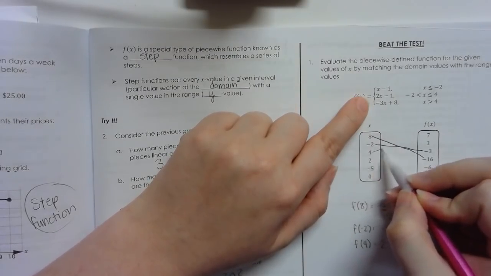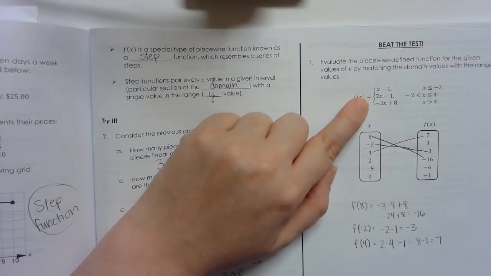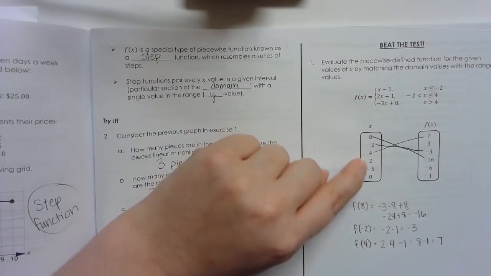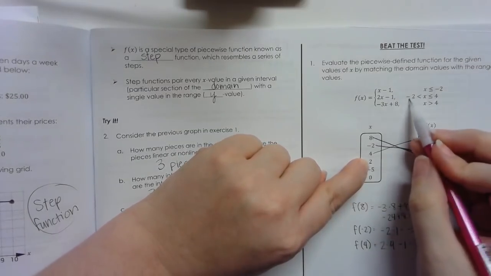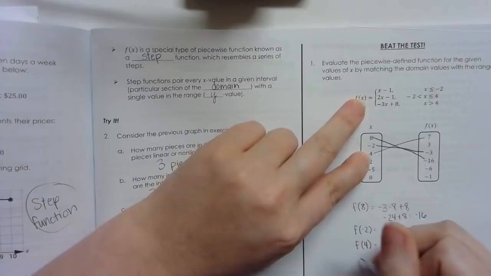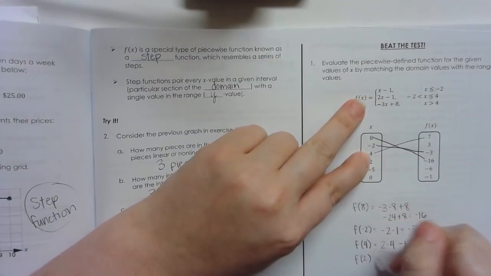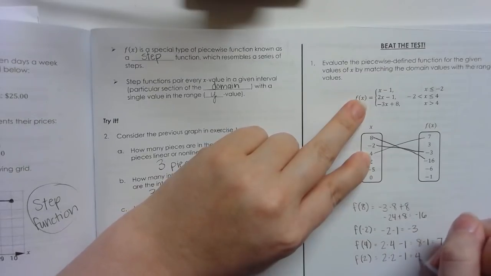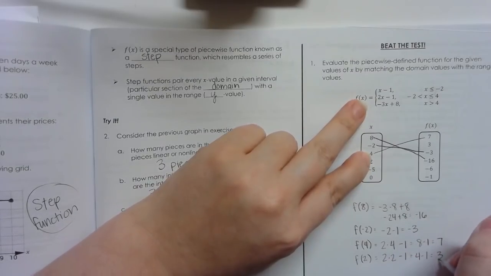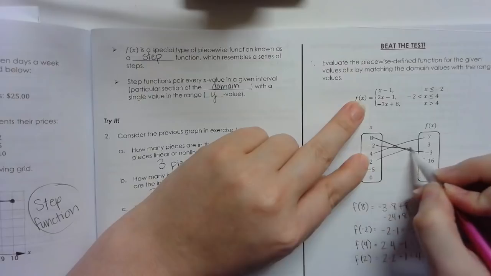So 4 goes to 7. Then I'm at 2. So 2 is between -2 and 4. So f of 2, I'm going to use the same rule. 2 times 2 minus 1. 4 minus 1 is 3. So 2 is going to go to 3.